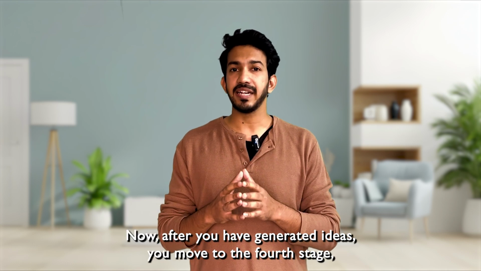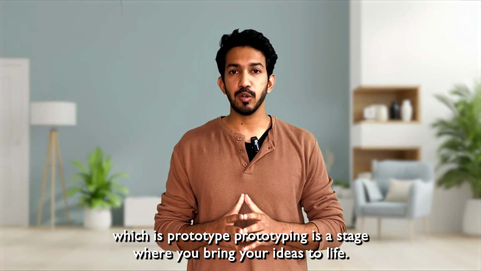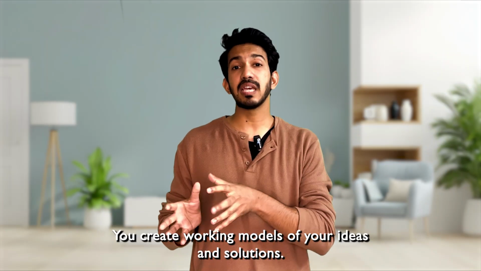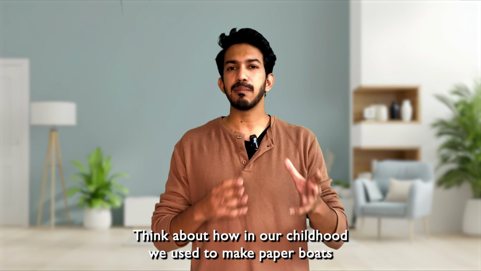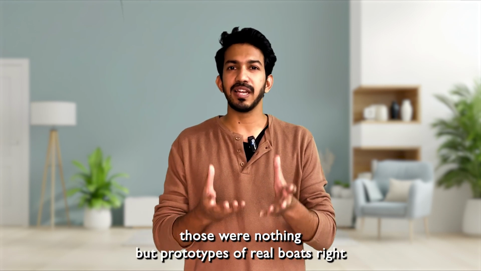Now, after you have generated ideas, you move to the fourth stage, which is prototype. Prototyping is a stage where you bring your ideas to life. You create working models of your ideas and solutions. Think about how in our childhood we used to make paper boats. Those were nothing but prototypes of real boats, right?